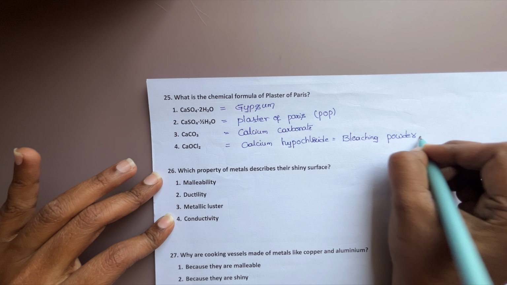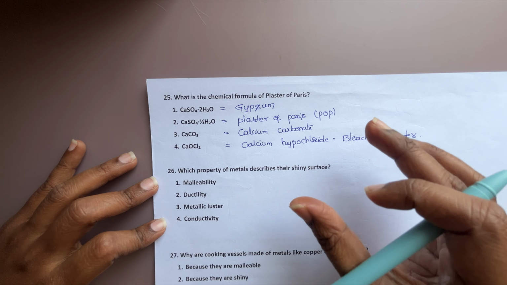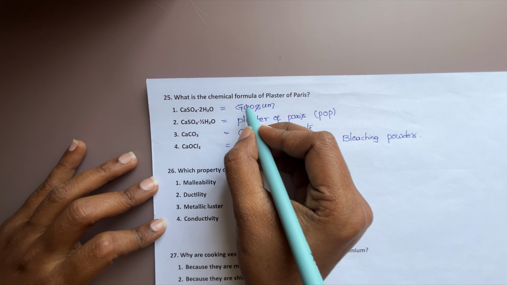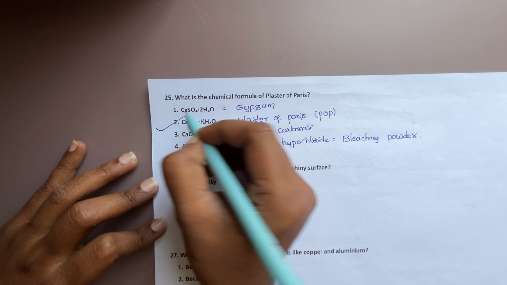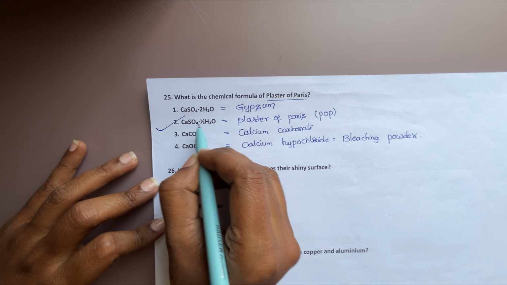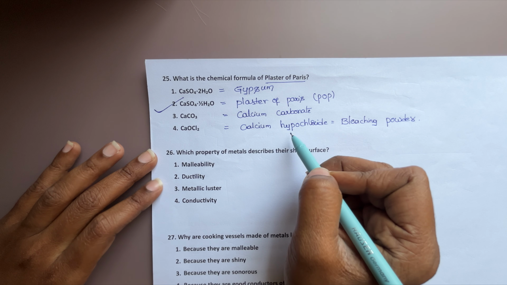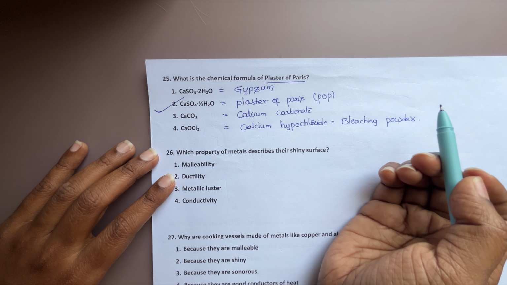If you know the formulas and the concepts, you can cover some more bits from here itself. That's why I am explaining each and every option. So plaster of Paris is CaSO4·½H2O. Try to remember the remaining formulas also. There is a high chance that one question among these will come in your next exam.